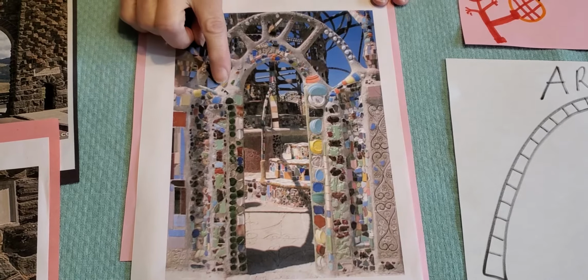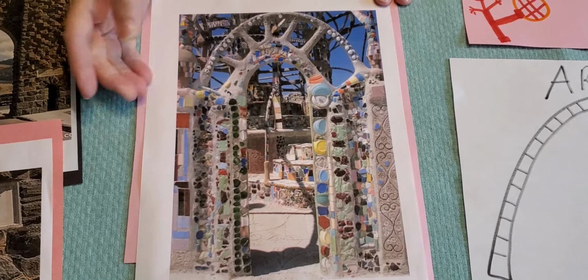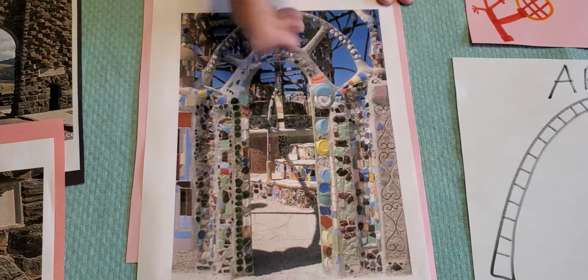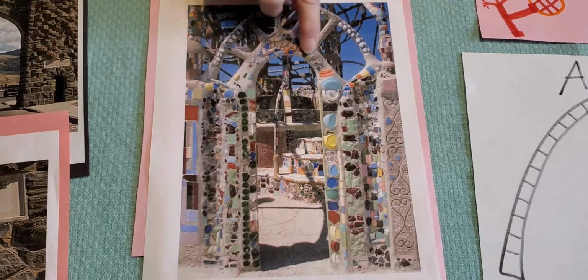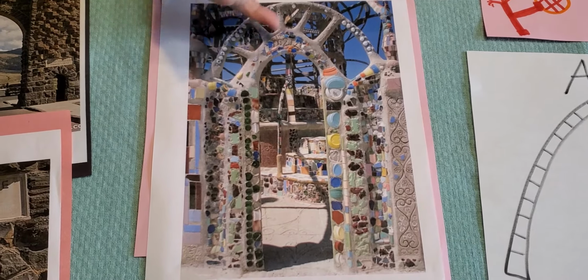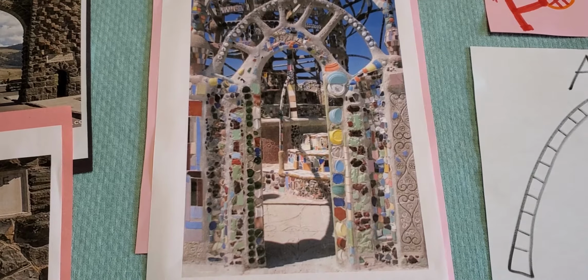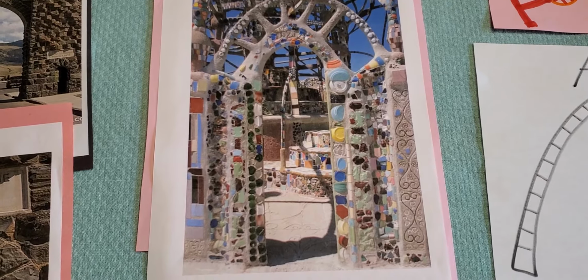So if you notice, he has cans in here, he has cups, he has different gems, different stones. He has arches going on here. But again, lots and lots of little pieces to make up the larger structure. Okay, so notice when you're out and about, notice different buildings and what they're made up of.